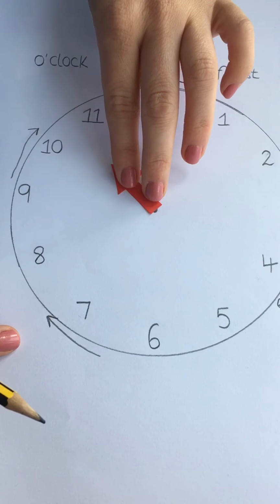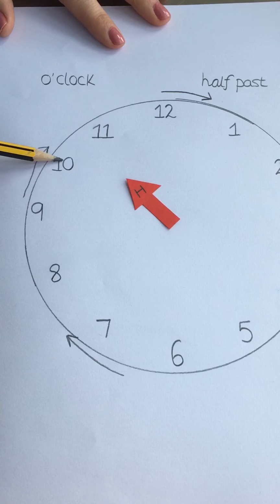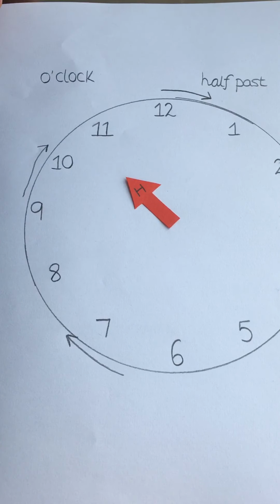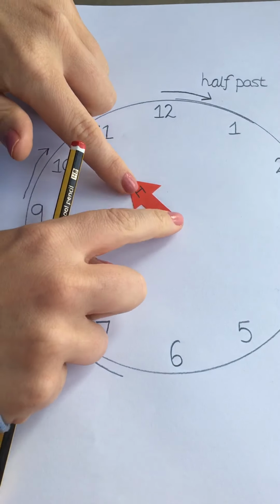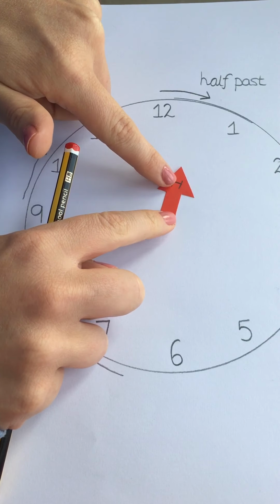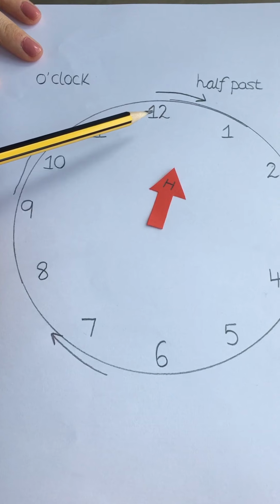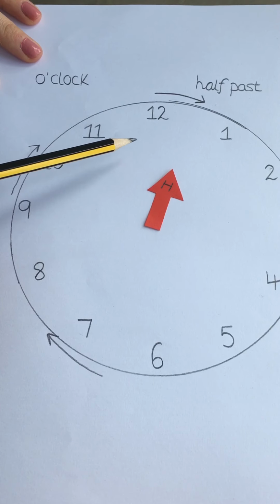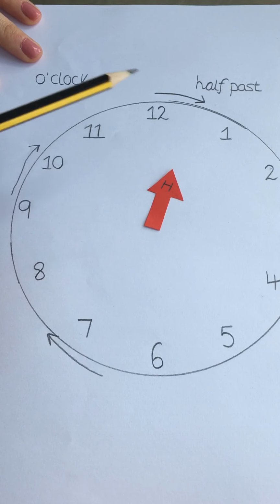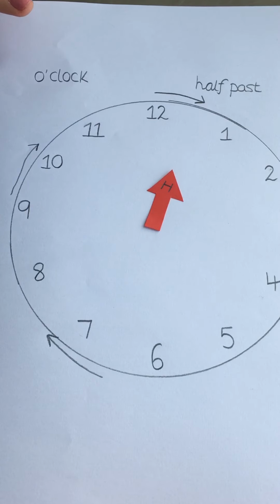Okay, let's carry on. Here it's between 10 and 11. What is the time? 10:30. Well done. Over here, I've got it halfway between 12 and 1, and it's going in that direction. So it's past 12. So I would say 12:30.